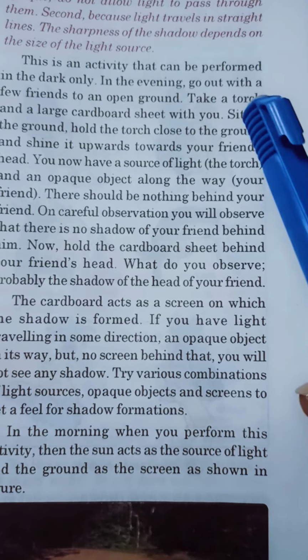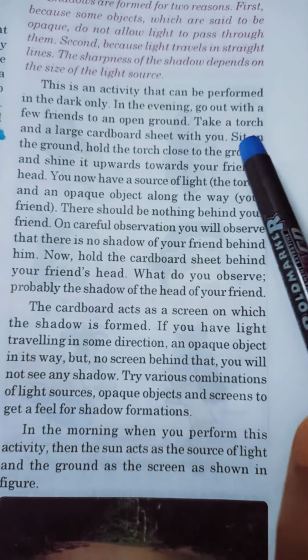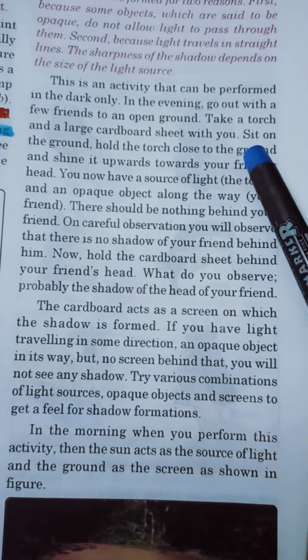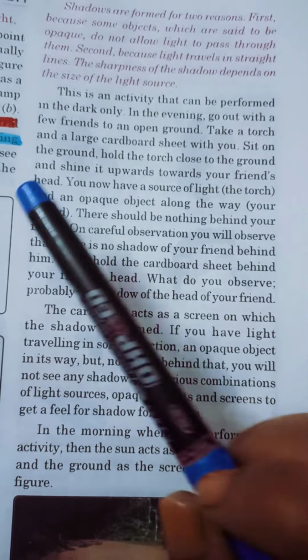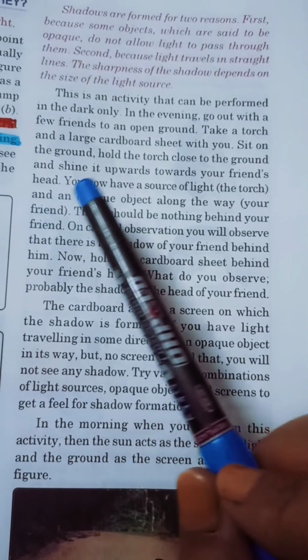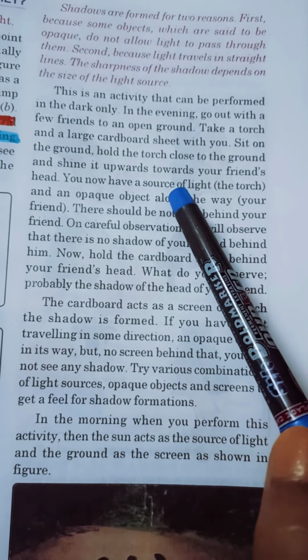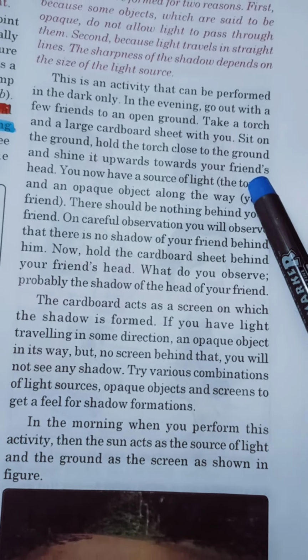In the evening, go out with a few friends to an open ground. Take a torch and a large cardboard sheet with you. Sit on the ground, hold the torch close to the ground, and shine it upwards towards your friend's head. Now you have a source of light. Okay, the torch is the source of light.